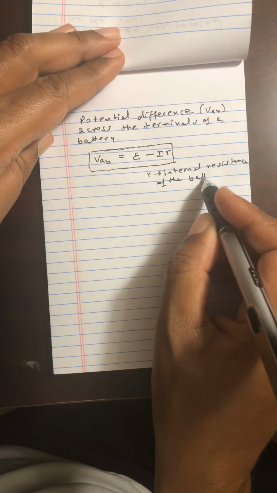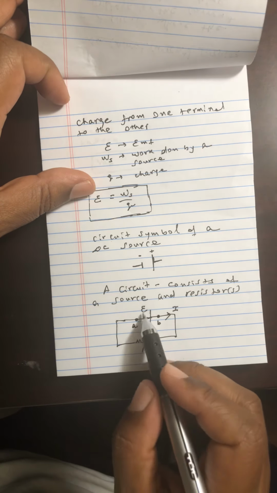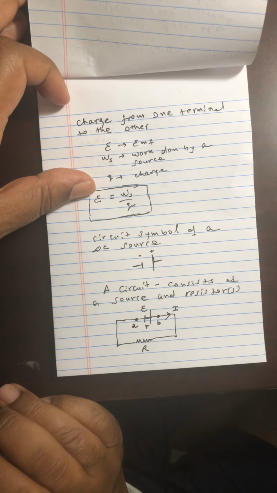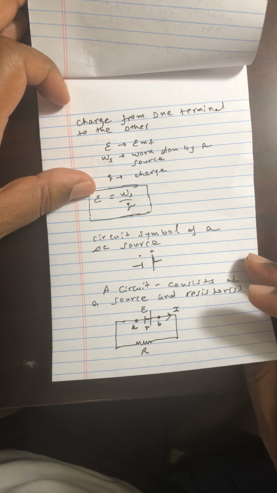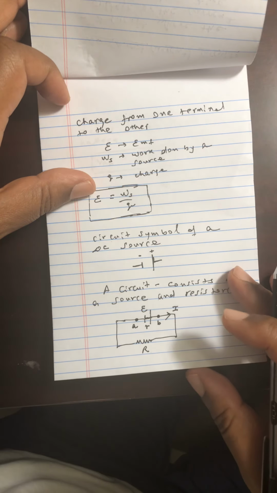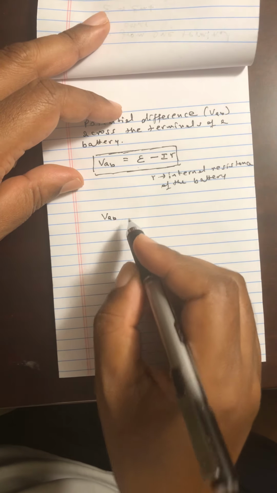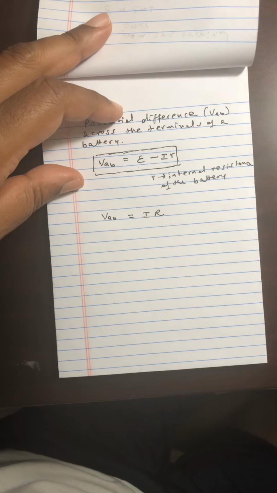Now this potential difference is available to the external circuit. So the potential difference across this resistor R is not the EMF E, but the EMF E minus the potential drop across the internal resistance. So the potential difference VAB is equal to EMF minus Ir. Okay, so we have the potential difference between the terminals of the battery equals current times resistance, from Ohm's law.